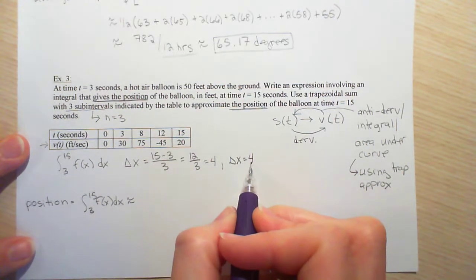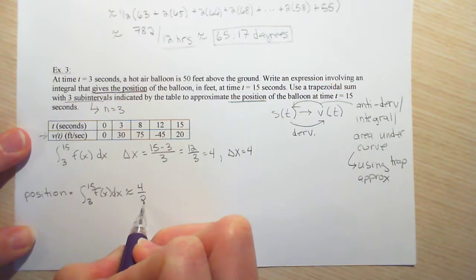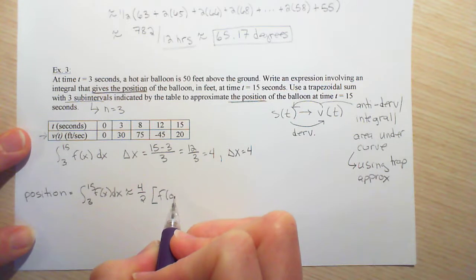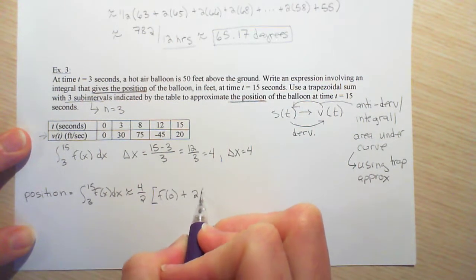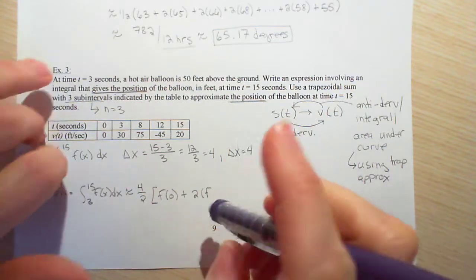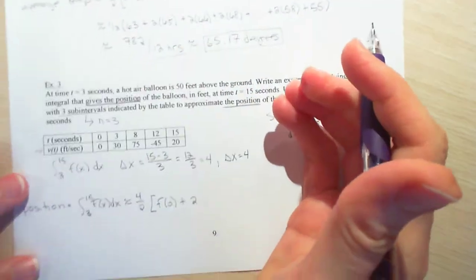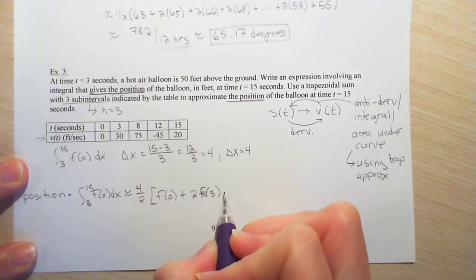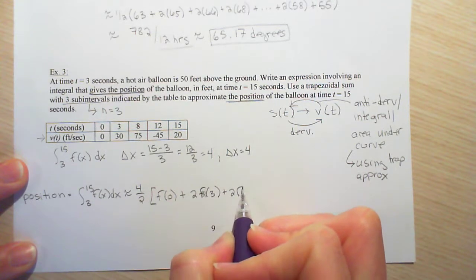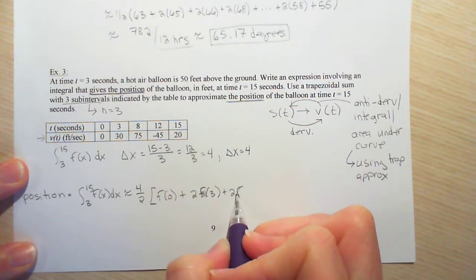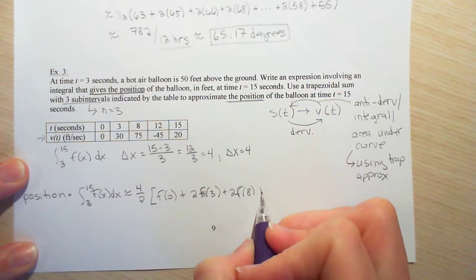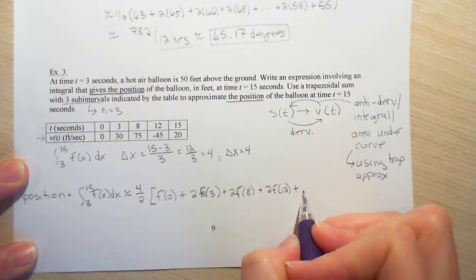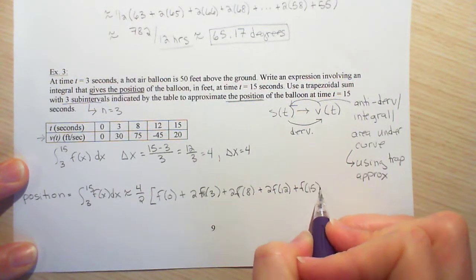It's going to be delta x over 2, so 4 over 2, and we're going to start at 0, and then 2 times f of 3, plus 2 times f of 8, plus 2 times f of 12, plus f of 15.